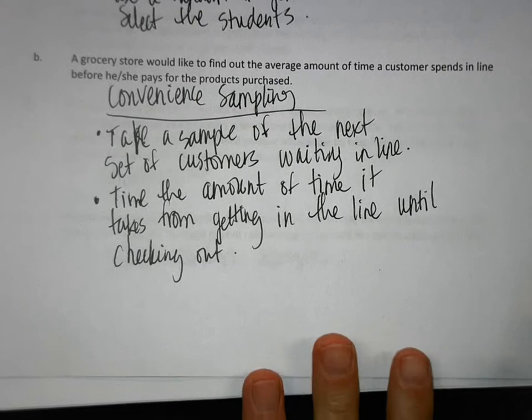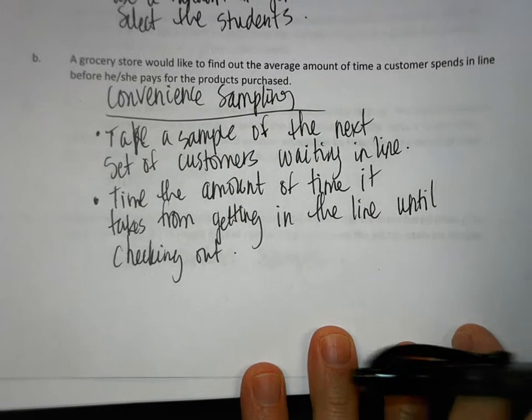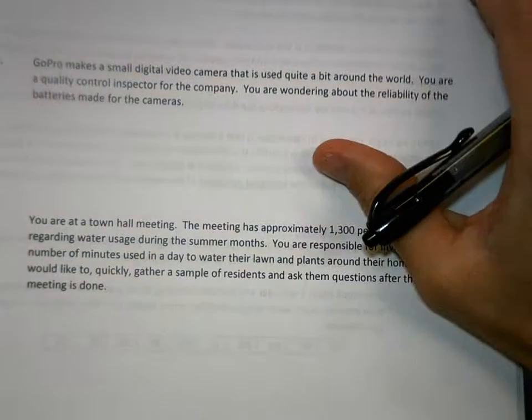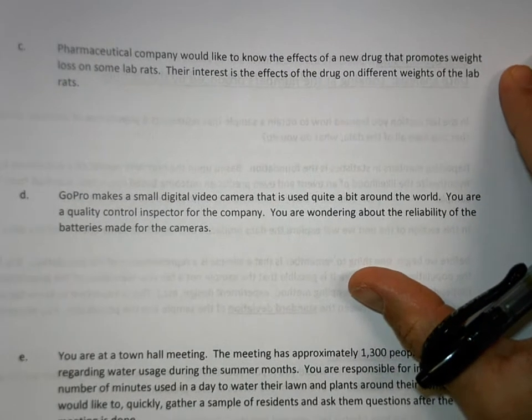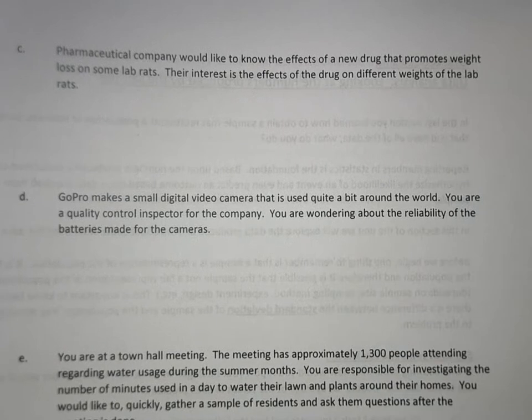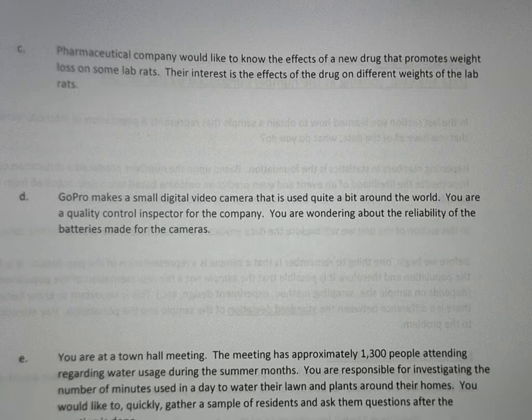Okay, are we good? Yeah? Okay. C. Okay, a pharmaceutical company would like to know the effects of a new drug that promotes weight loss on some lab rats. Their interest is the effect of the drug on different weights of the lab rats.